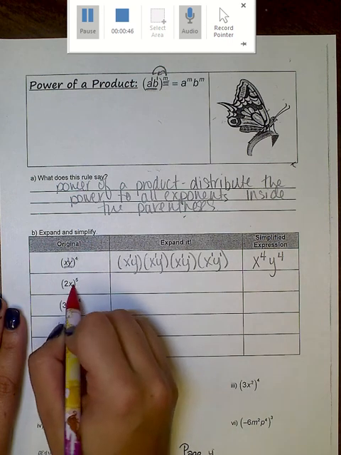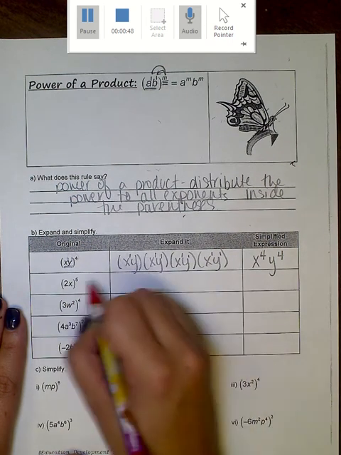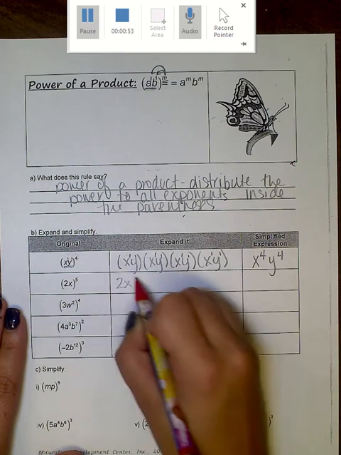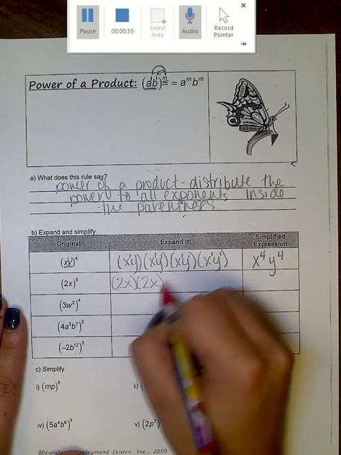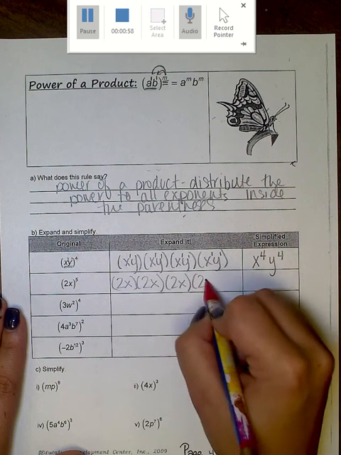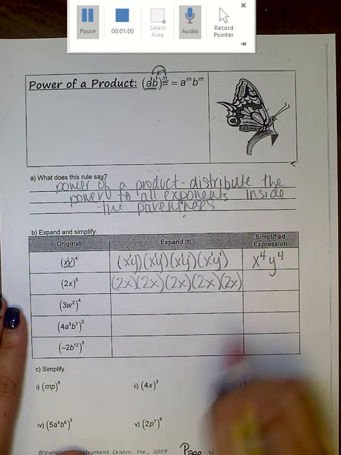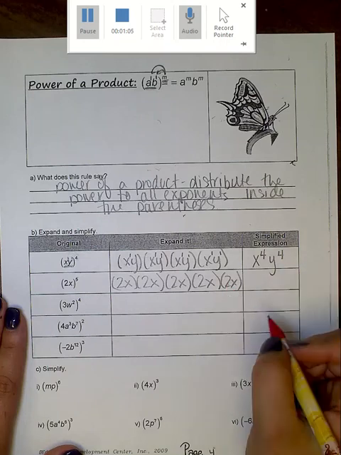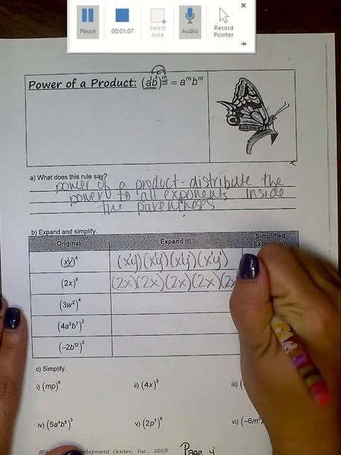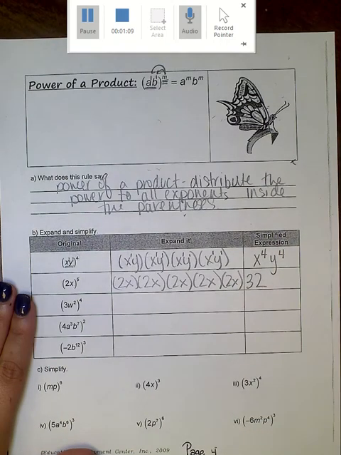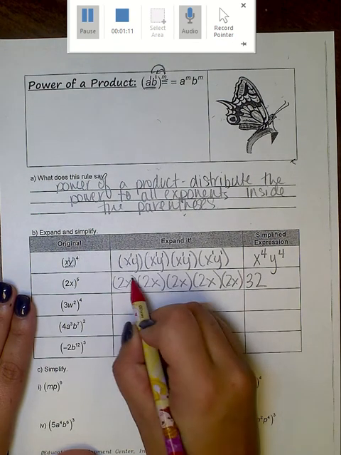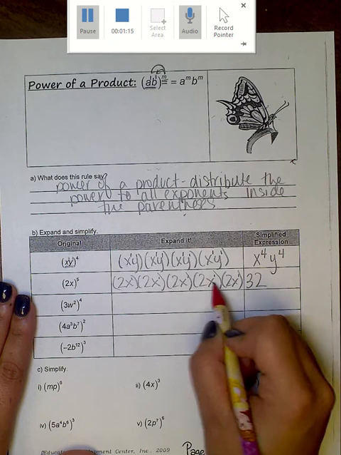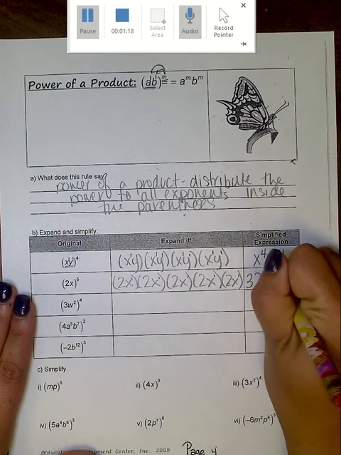The quantity 2x to the fifth power needs to be written 5 times: 2x times 2x times 2x times 2x times 2x. 2 times 2 times 2 times 2 times 2 is 32. X to the first, five times, x, x, x, x, x would be x to the fifth.